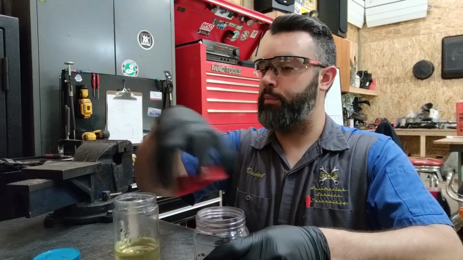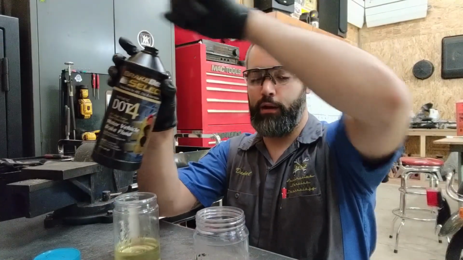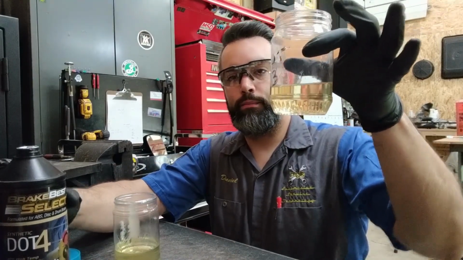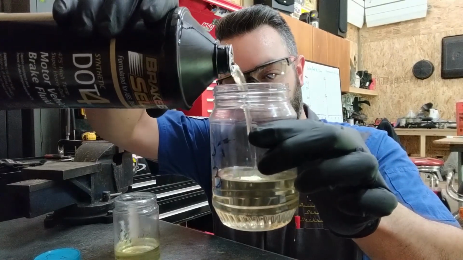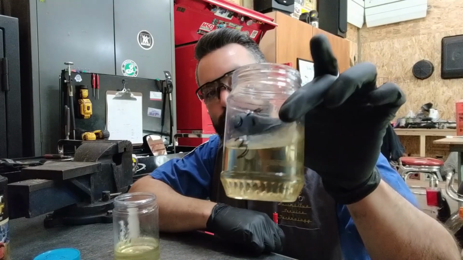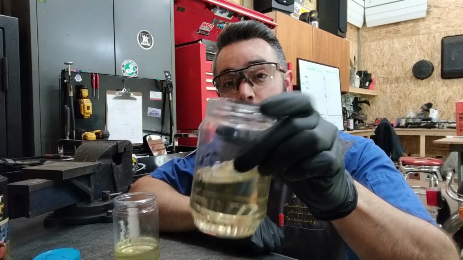This is a pretty simple experiment. What I'll take is some DOT 4, this is the exact bottle that I used, and I'm going to pour it into the DOT 3 bottle. So let's watch what happens. Nothing too spectacular, it mixes together.